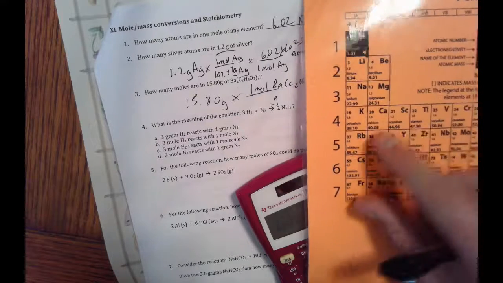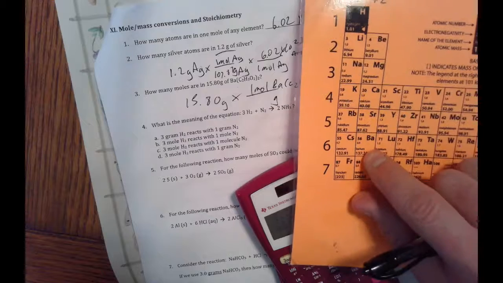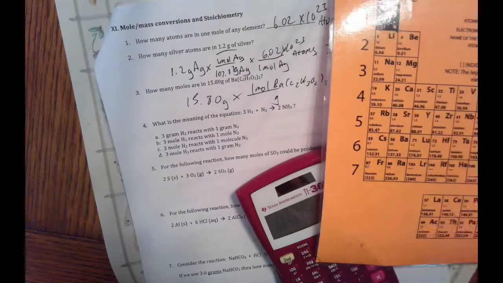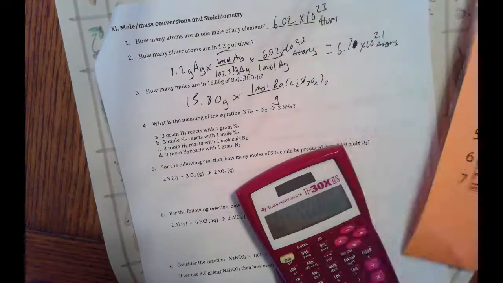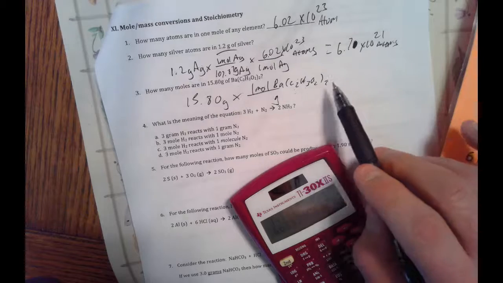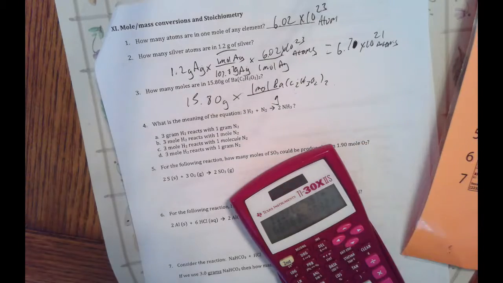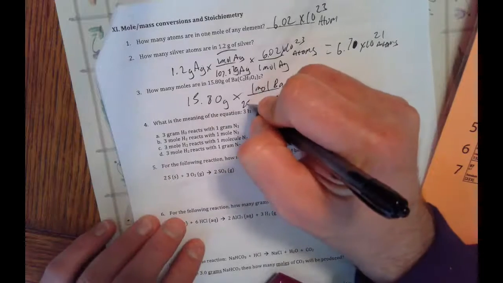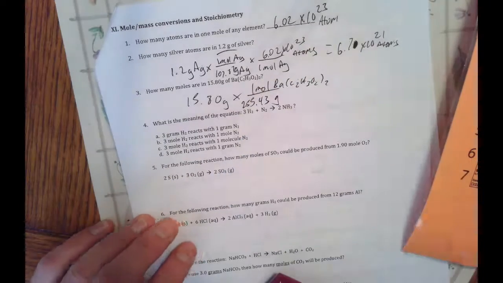So barium is right here. 137.33 plus 4 times 12.01 plus 6 times 1.01 plus 4 times 16. It's 255.43. 15.80 divided by 255.43.